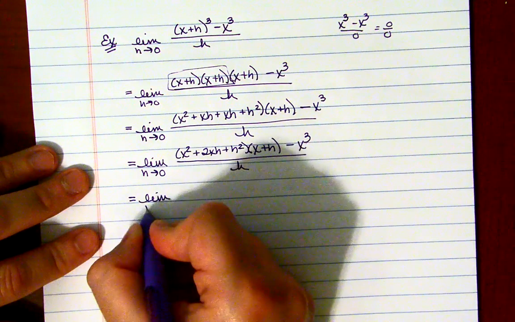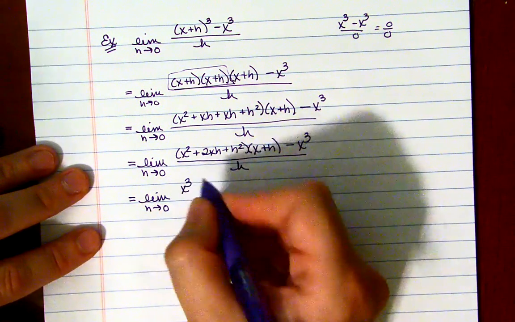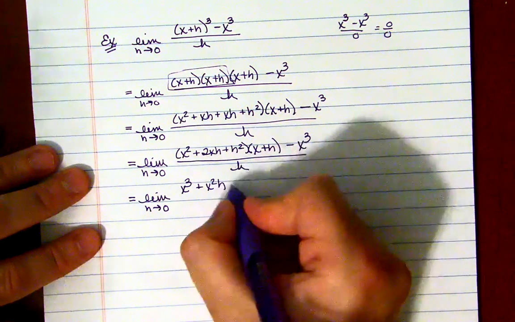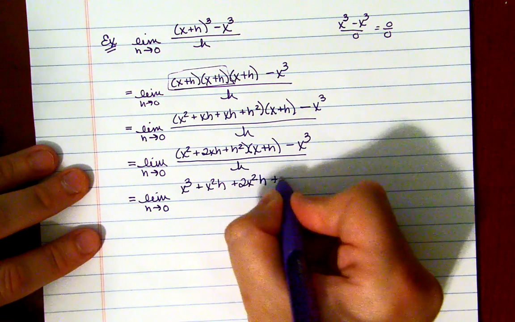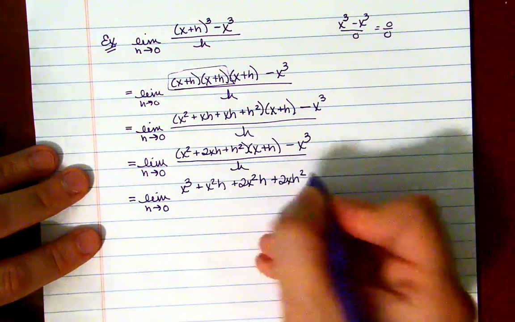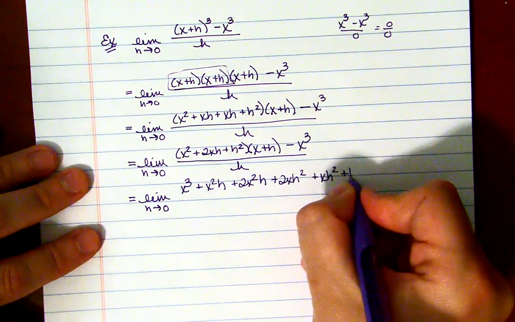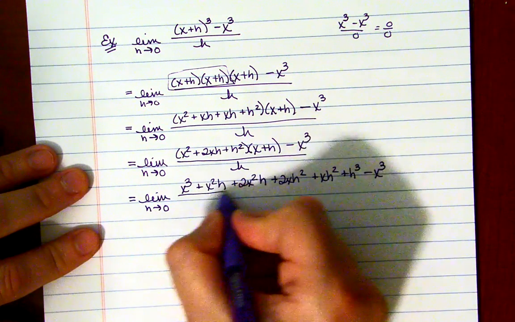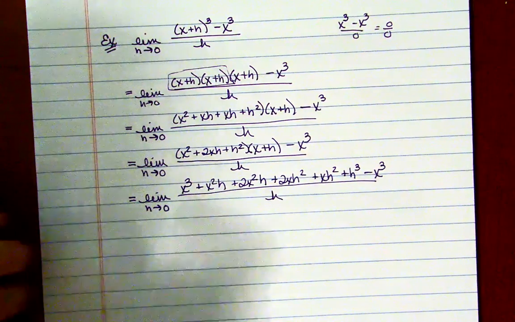And I'm going to foil again. x cubed plus x squared h plus 2x squared h plus 2xh squared plus xh squared plus h cubed minus x cubed, all over h. That's a mess.